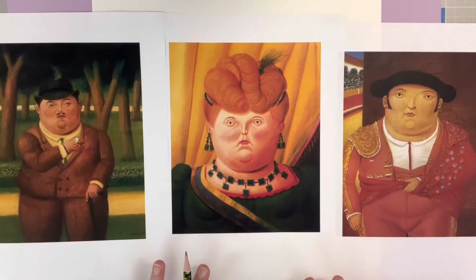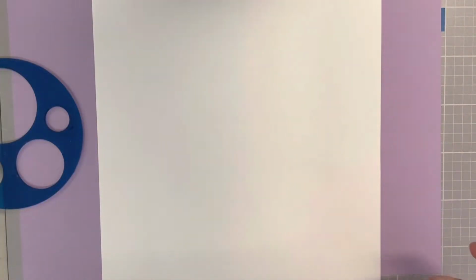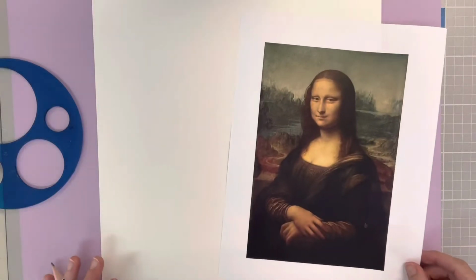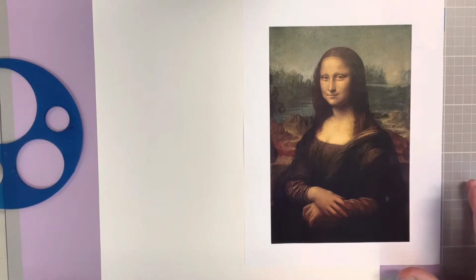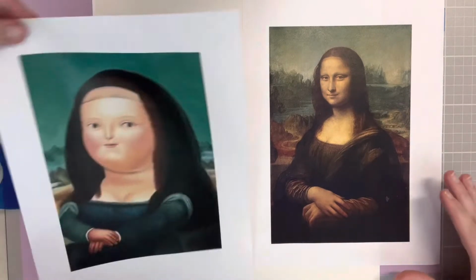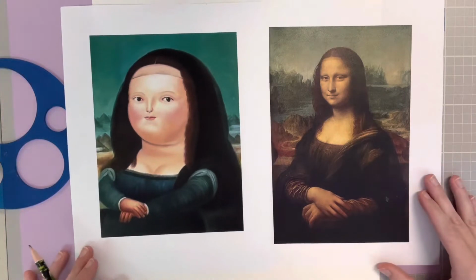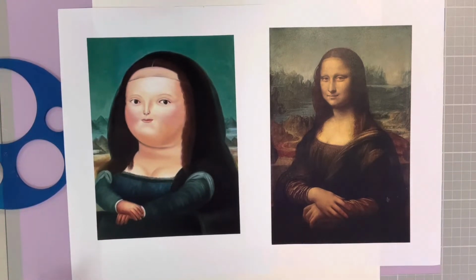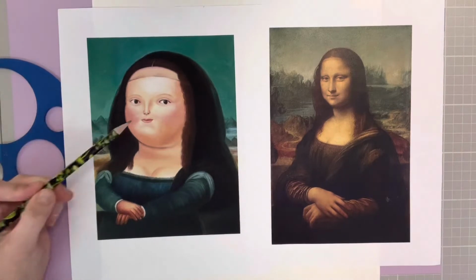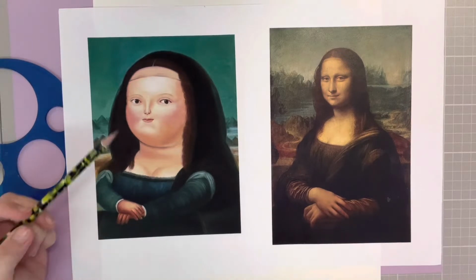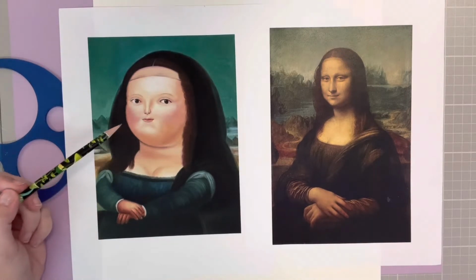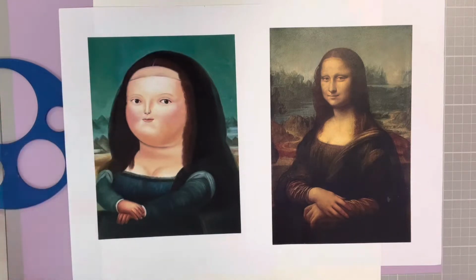So sometimes he does his own style, but sometimes he uses other people's as inspiration as well. So let's look at a painting you know. This is the Mona Lisa by Leonardo da Vinci, right? A pretty famous painting. And Botero did it in his style. And you can see the similarities and the differences, right? We see that same grin. We see the same hand pose. But obviously this is done in Botero's style, the round face and round chin, right?